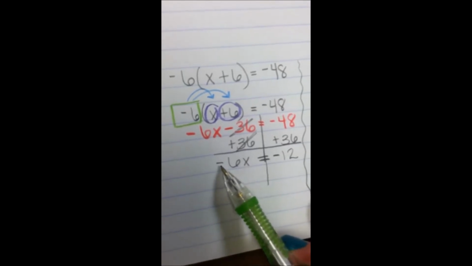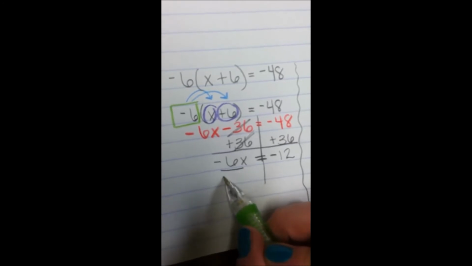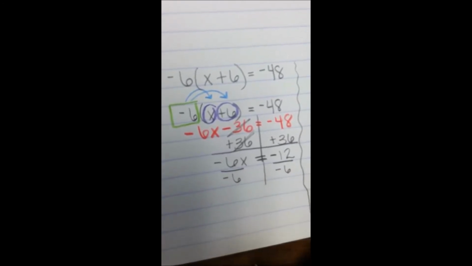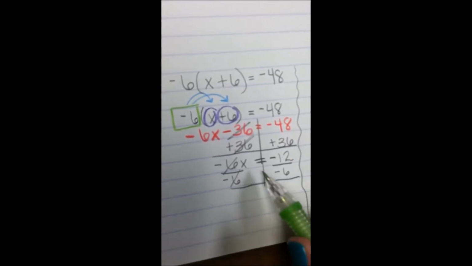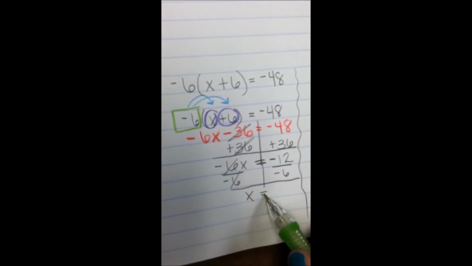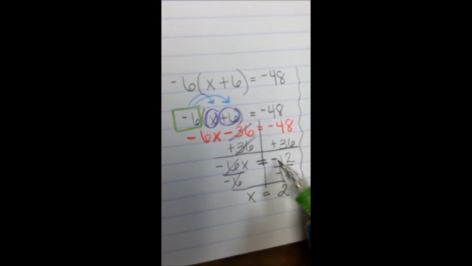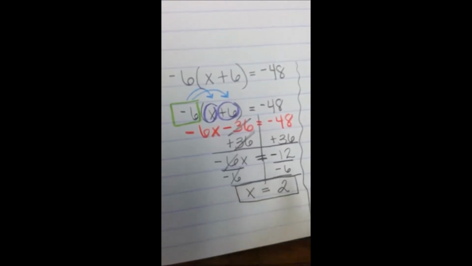It says times -6. Well, the inverse would be to divide by -6 on both sides of the equation. Cancel out the 6s. You're left with x equals 12 divided by 6 is 2. Since these are both negative, that means your answer is positive 2.